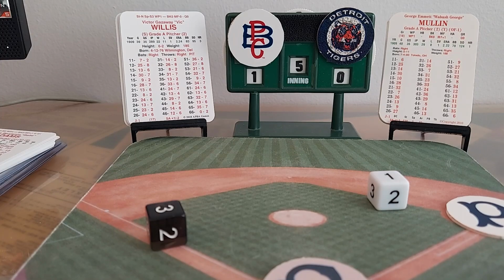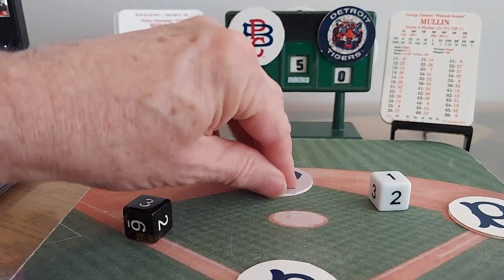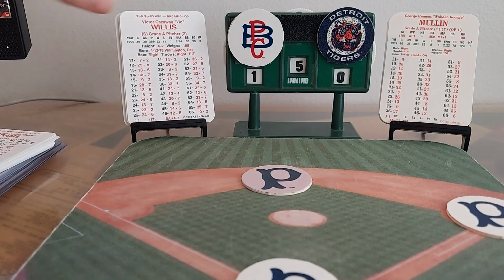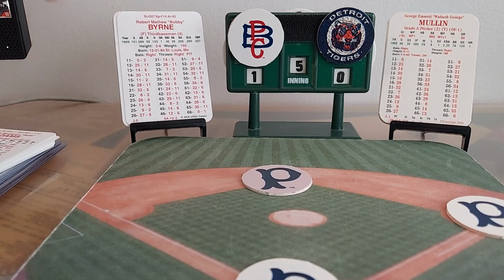Base on balls, batter takes first, so trying to pitch around that bunt kind of messes up Mullen. And he walks the pitcher. Mullen was trying to hit the top of the strike zone to make it difficult, but he missed the strike zone. And now he's got first and second with nobody out and the top of the order coming up.